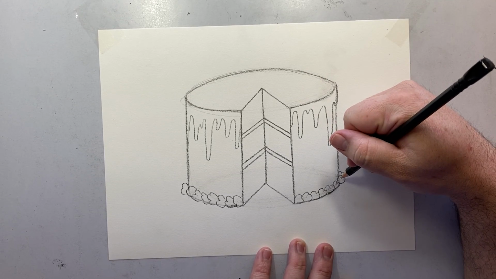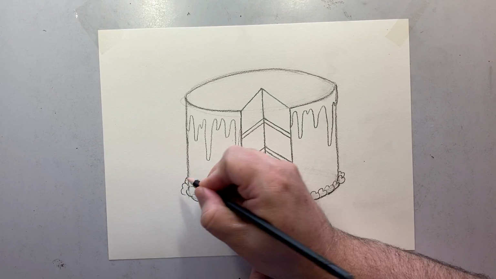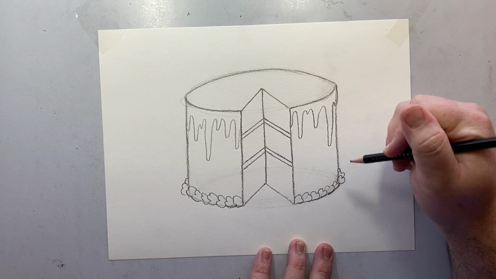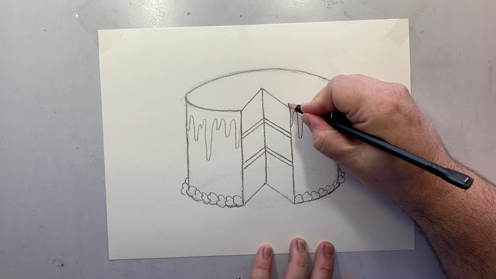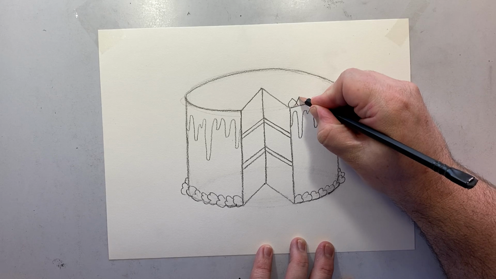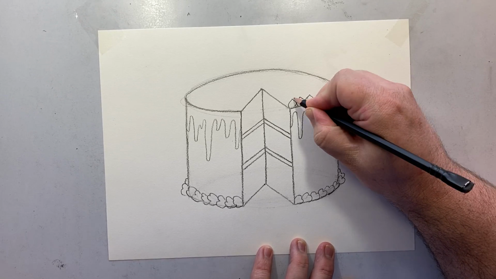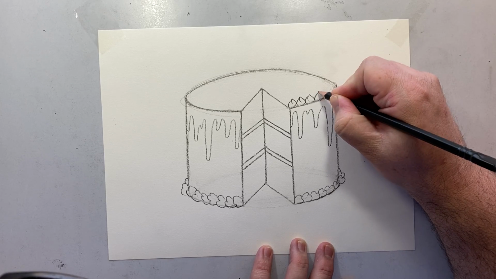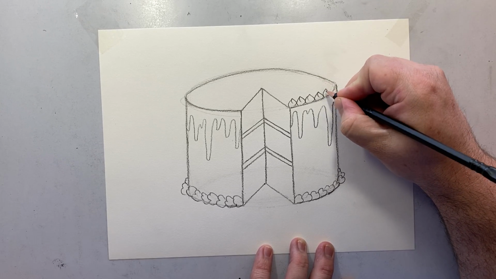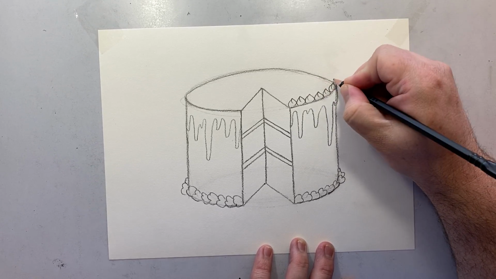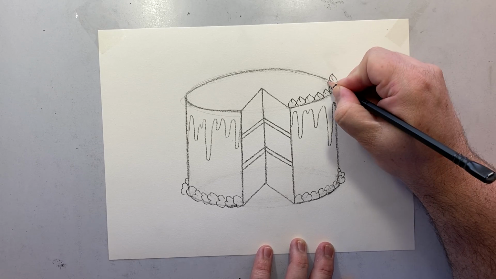I like the frosting idea on the bottom, so maybe I do these sort of raindrop shapes for the frosting on the edge.